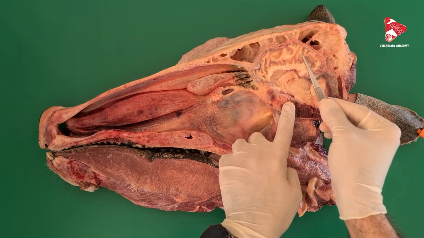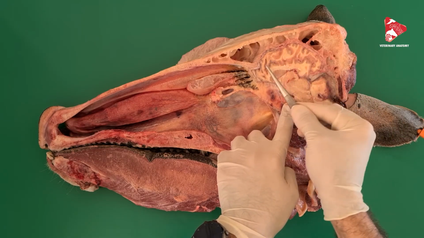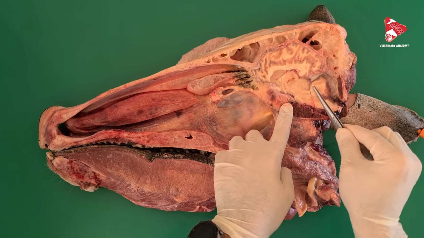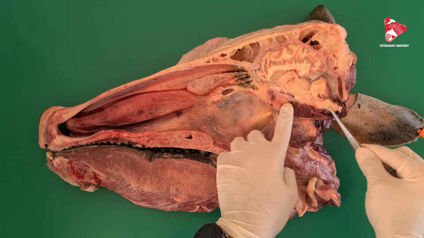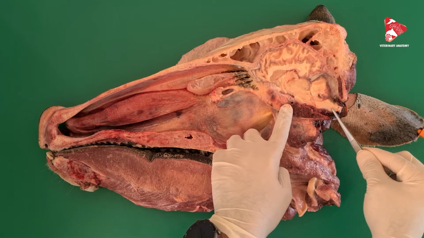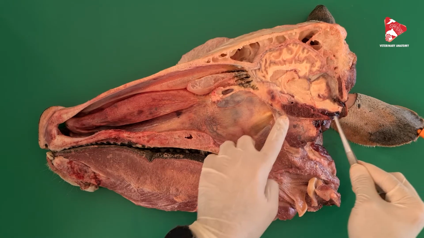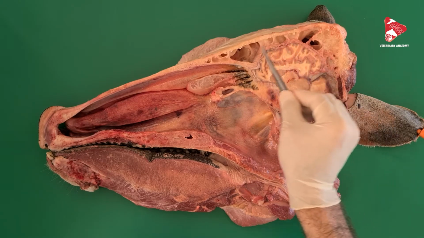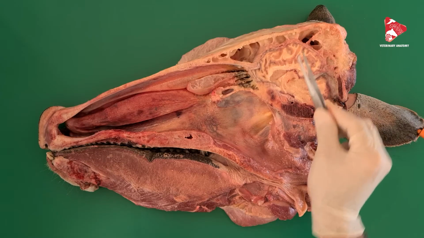Here we can see the cerebrum, the right cerebral hemisphere. We have the cerebellum in this area here, and we have the brainstem, and finally the medulla oblongata to the spinal cord. So the brain is located inside the cranium or the cranial cavity.